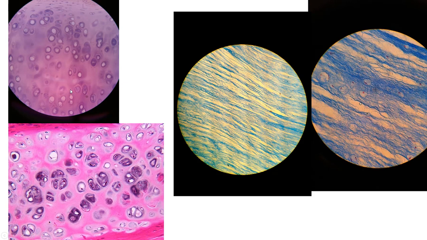This is hyaline cartilage, the most common type of cartilage, also the weakest. It should have a glassy type appearance, so you are seeing the smoothness of it. You shouldn't see any fibers. And these are chondrocytes lying in spaces called lacunae.